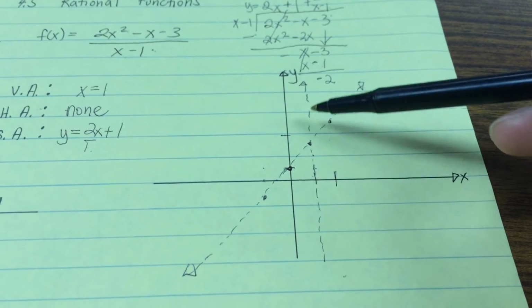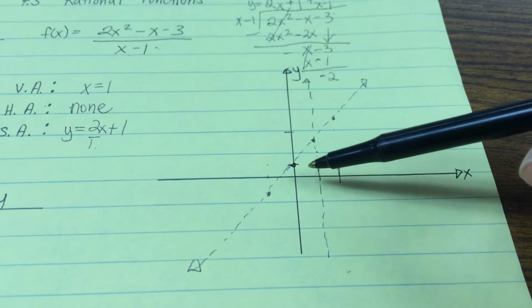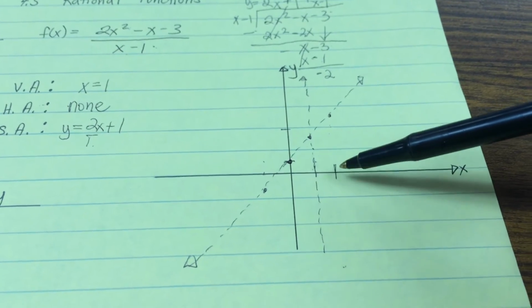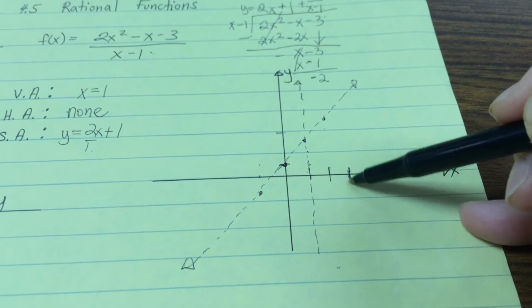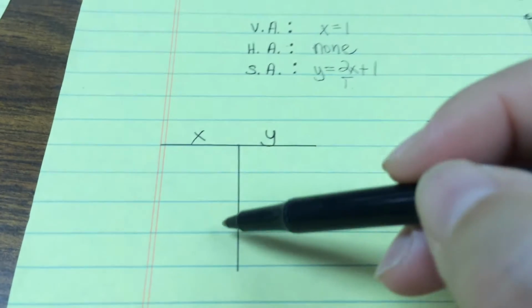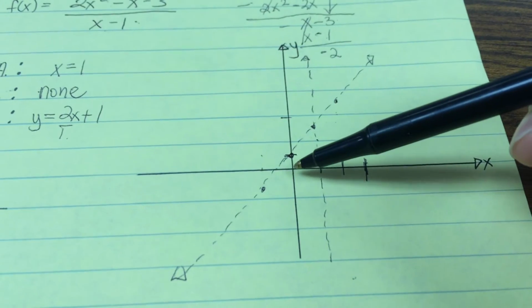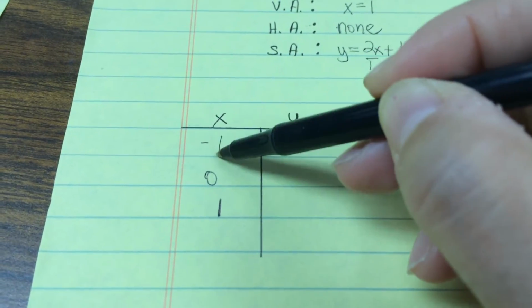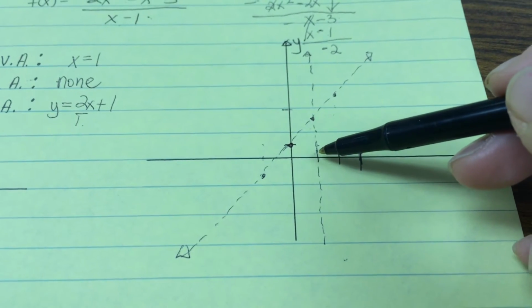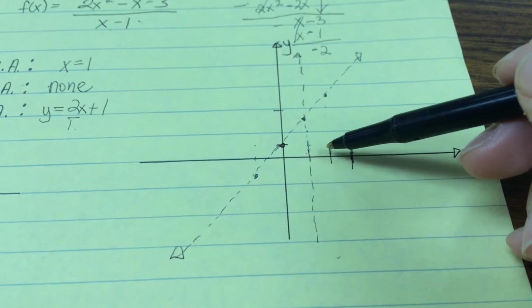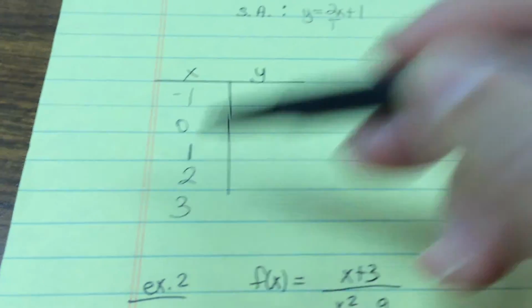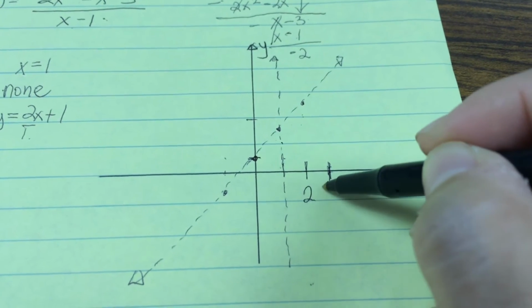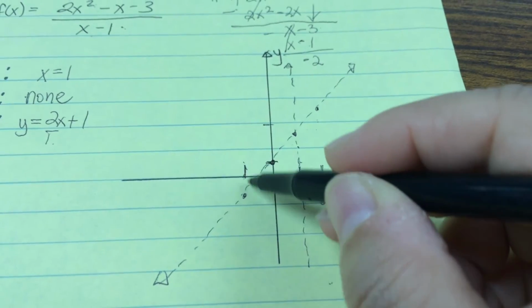Since the vertical asymptote here is 1, I want to do 2 on the left-hand side and 2 on the right-hand side of it. Okay, so at 1, I'm going to put 1 in the middle right here. So 2 on the left-hand side of 1 would be 0 and -1, so I'm going to put 0, -1. And then 2 spaces on the right-hand side would be 2, 3. Right, so that's 2, 3. Let's label that just to make sure. And then this would be -1.